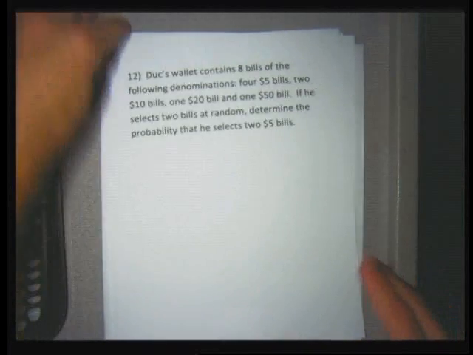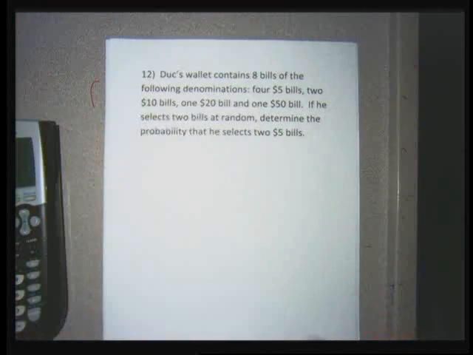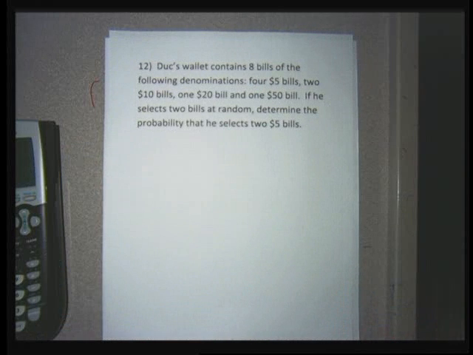We had a problem earlier in the chapter that talked about a wallet with bills in it, and in that problem we listed a sample space and then we used the sample space to compute probabilities. Could do that again, but I don't have to.